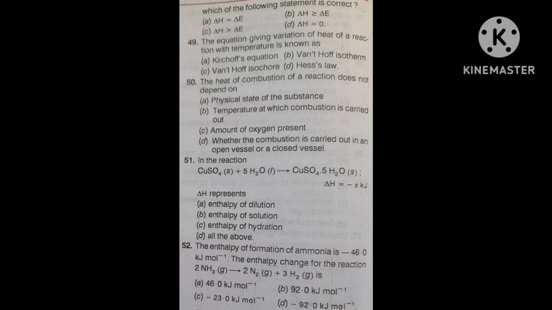Okay. Now next question I am telling you. The heat of combustion of a reaction does not depend on, first option, physical state of the substance. Second, temperature at which combustion is carried out. Third, amount of oxygen present. Fourth, whether the combustion is carried out in an open vessel or a closed vessel.